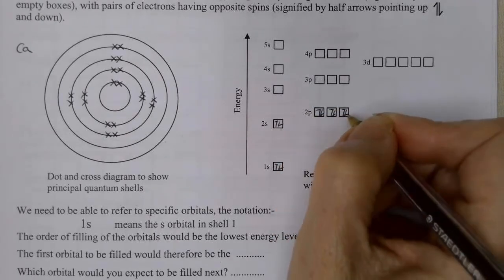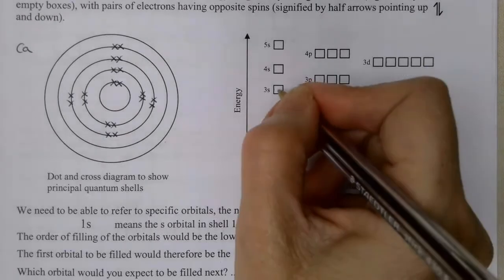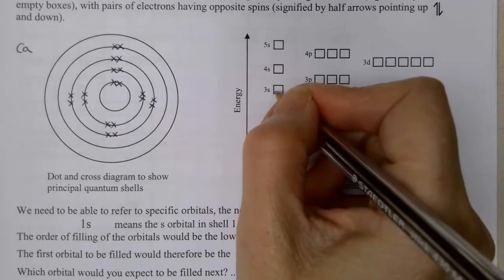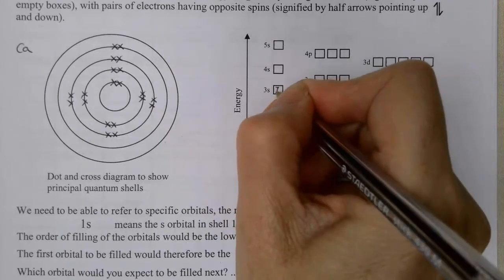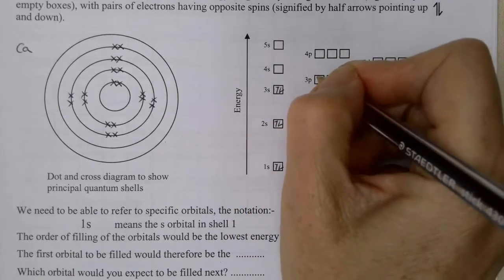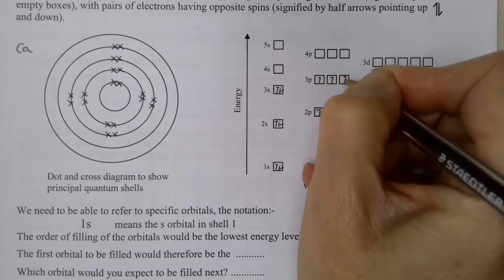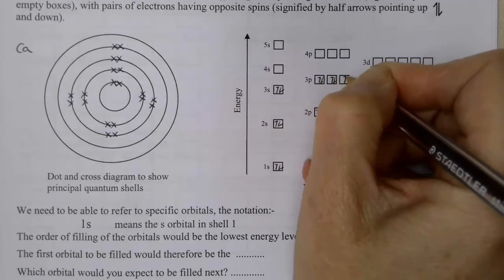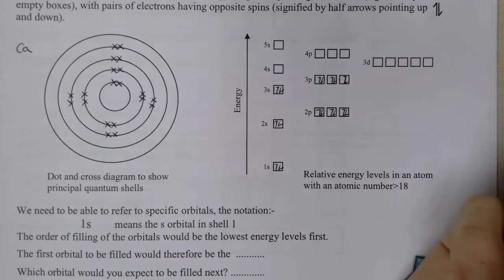But now that is all filled up, I need to move to my 3s because that's the next energy level up. So I'm going to put 2 electrons in there. That's now filled up, and I've still got more electrons. They're going to go into the 3p, so I'm going to put those in. I've still got 2 more electrons to put in.